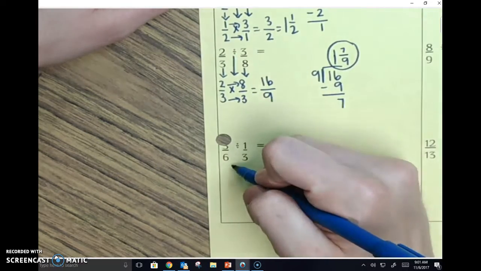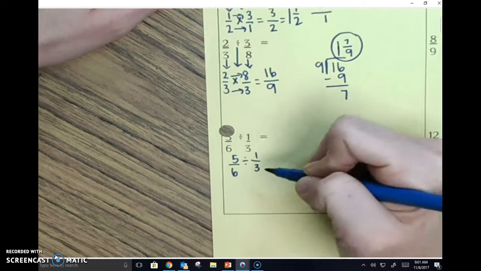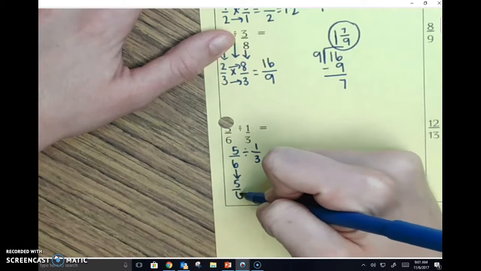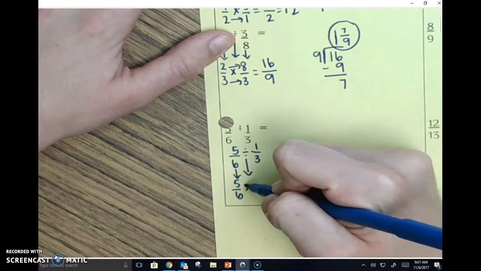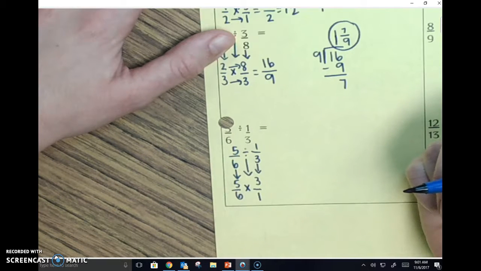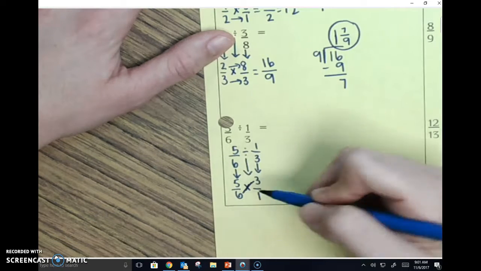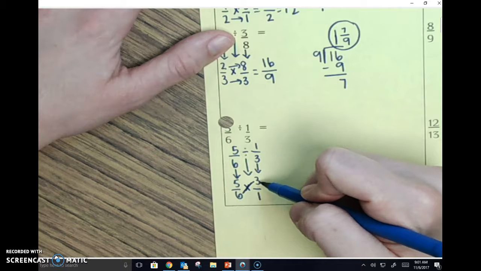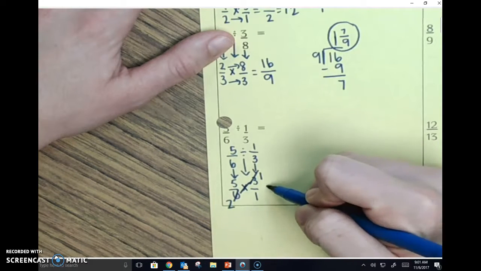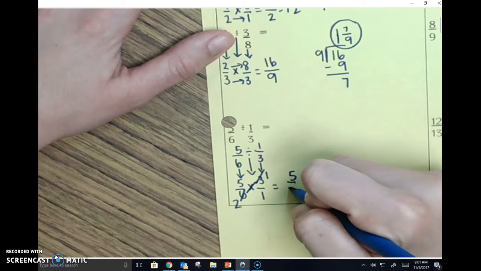This last one, I'm going to rewrite it. It's 5/6 divided by 1/3. And now let's solve it. 5/6 comes straight down. Division sign changes to multiplication, and we're going to use the reciprocal of the second number, which means we're flipping it. I am going to cross cancel on this one because I noticed the 6 and the 3. 3 goes into 3 once. 3 goes into 6 twice. So 5 times 1 is 5, and 2 times 1 is 2.